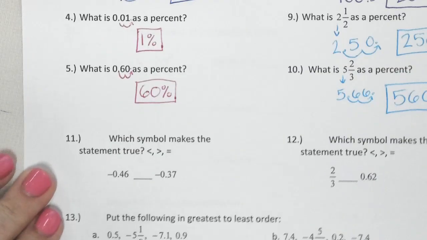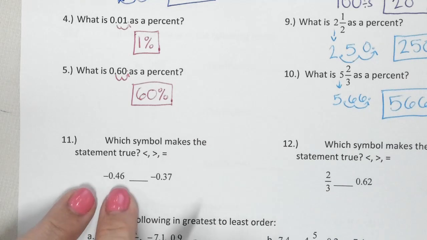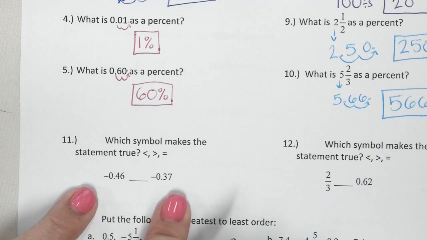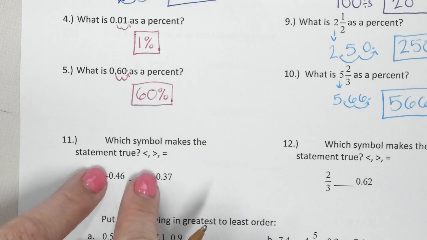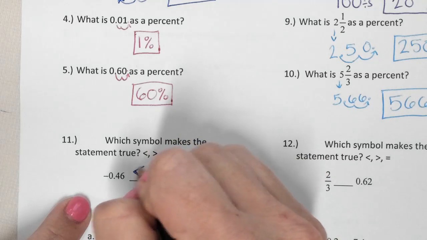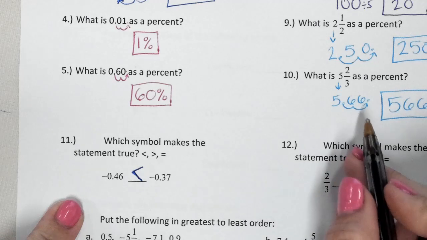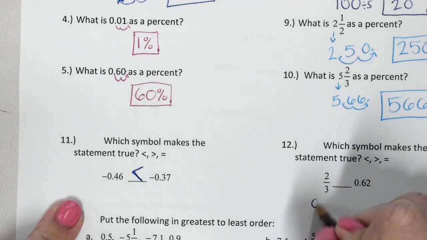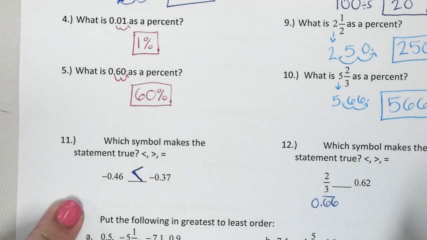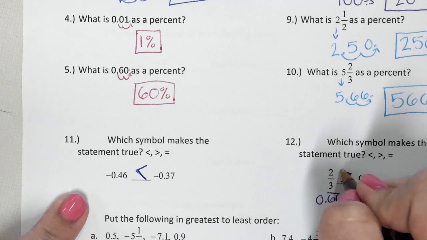Okay, number 11 says which symbol makes this statement true. Now remember, with negatives, it's opposite. So if you ignore the negative, which number is smaller? That's actually your bigger negative. Okay, so this number is bigger. Now here 2/3 I just figured out. 2/3 is 0.6 repeating, so 0.66 repeating. So what's bigger, 0.66 or 0.62? 66 cents or 62 cents, so it's 2/3 that is bigger.